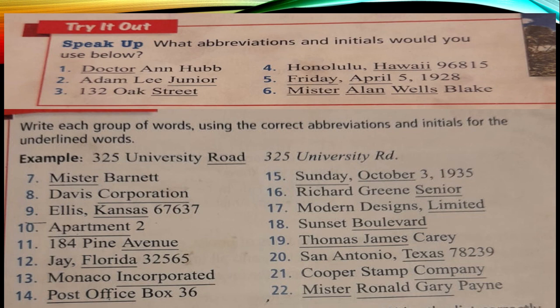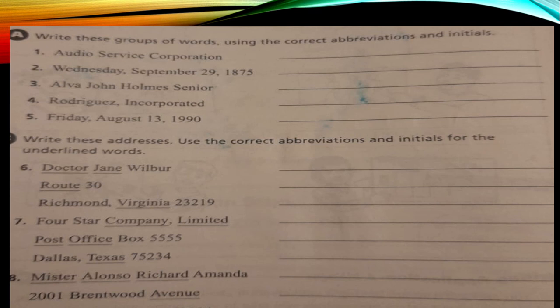Davis Corporation. You will write Davis, and then you will look at how to abbreviate corporation: Corp. period. Okay, Ellis, Kansas, 67637. You will write Ellis, comma, Kansas. Instead of Kansas, you will write KS for Kansas. Okay? I want you to finish the activity and send me the pictures.